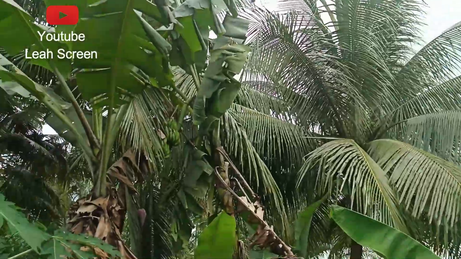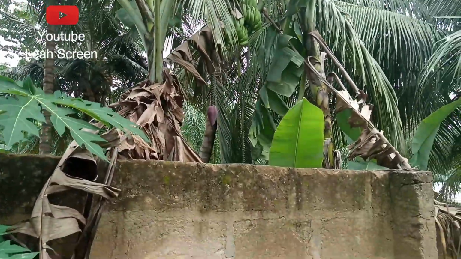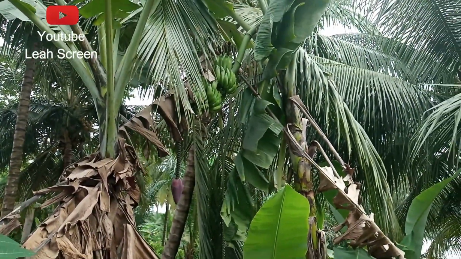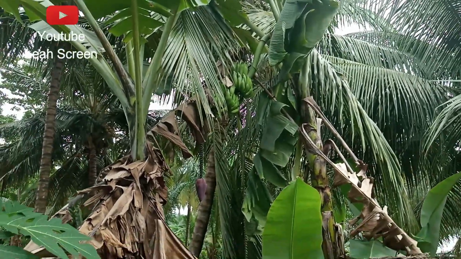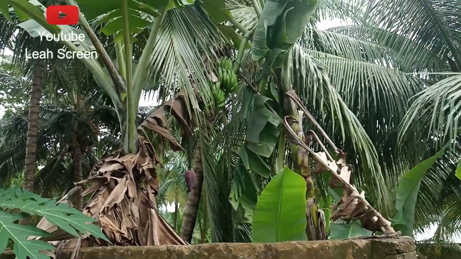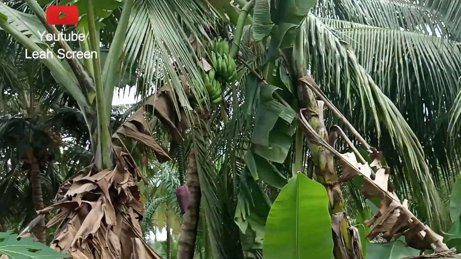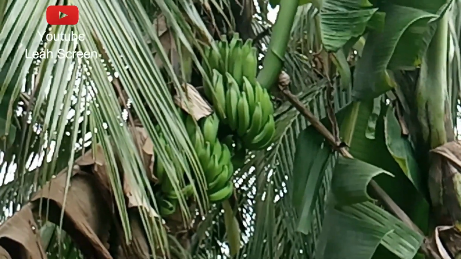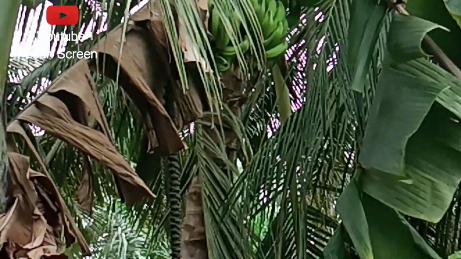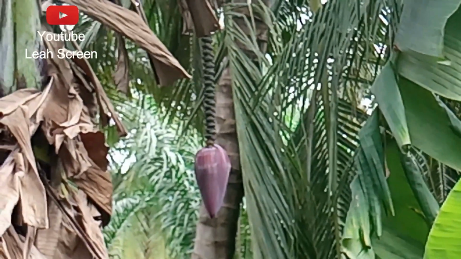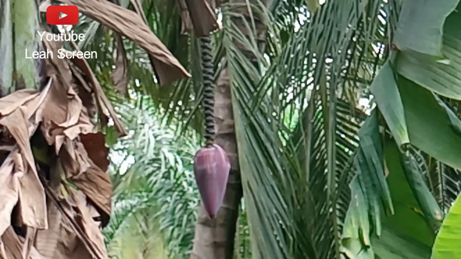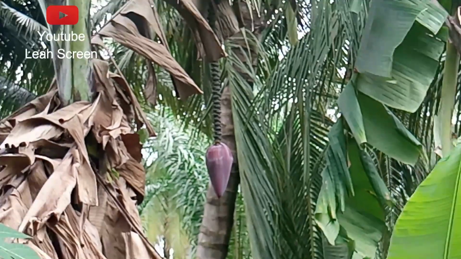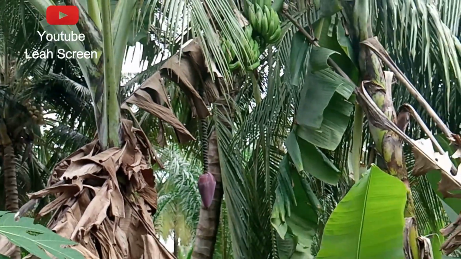Okay, so now this is banana flower. You can see very well, this is banana. This is a local banana. This local banana, you can see very well, that the banana has produced, and this is the flower. Okay, so this is why they said it is only banana that has flower or has heart.